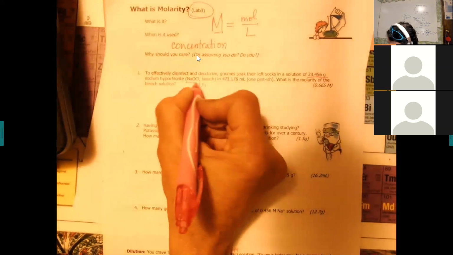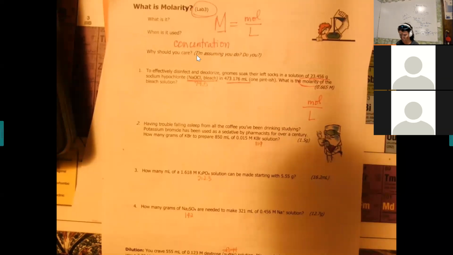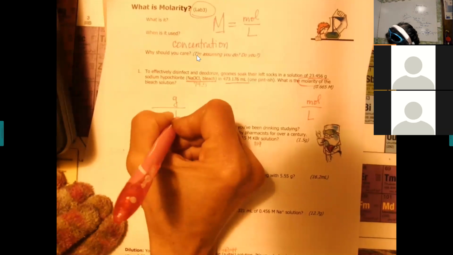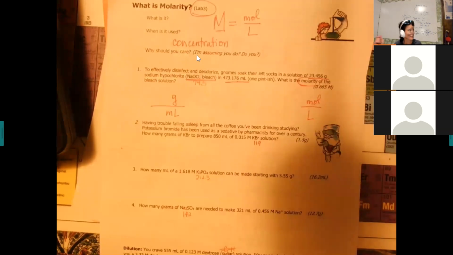All right. So there's our mass of bleach and there's our volume. So what we're trying to find is the molarity. We're trying to solve for moles per liter. We're trying to solve for 2 units, which means you have to start with 2 units. So you're going to start with grams over the milliliters. The grams we can change to moles because we just learned the magic periodic table, and milliliters we can change to liters.